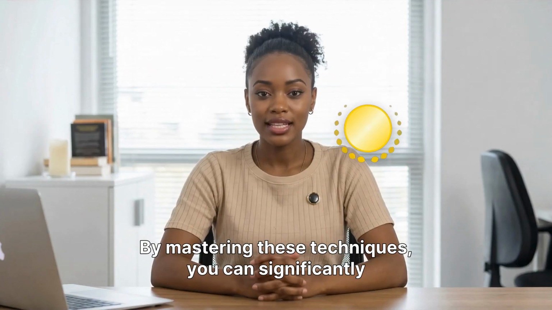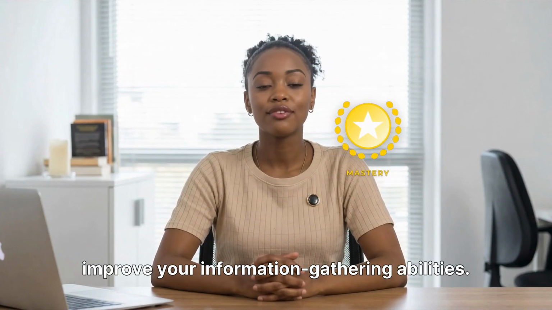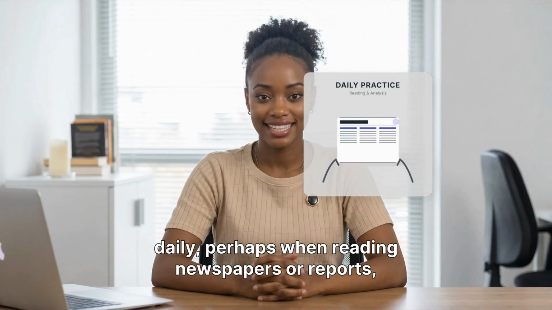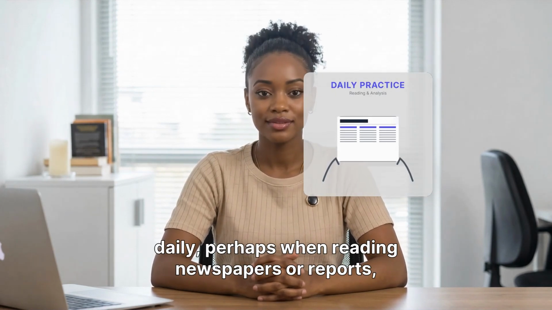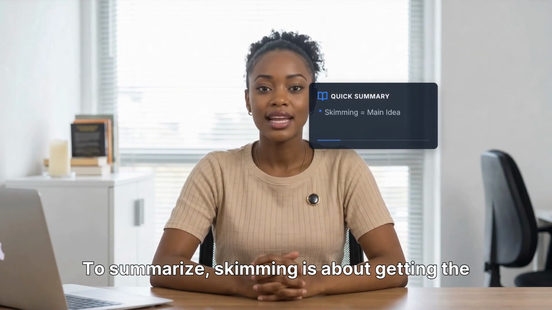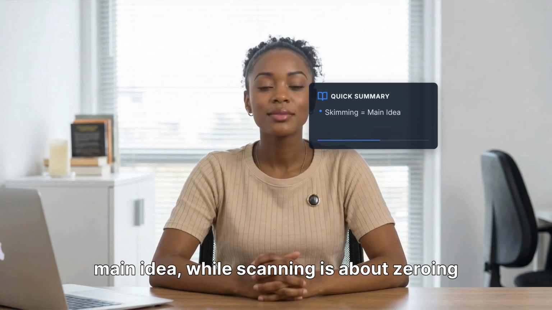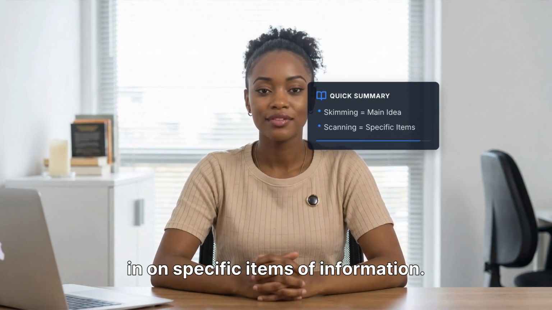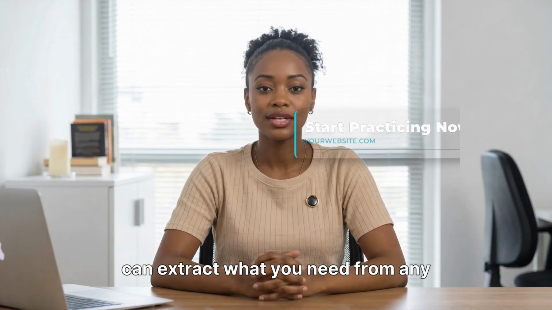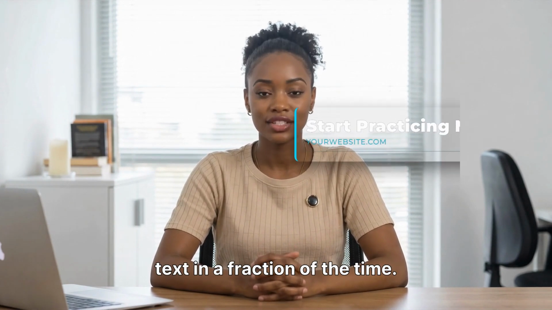By mastering these techniques, you can significantly improve your information gathering abilities. I encourage you to practice these skills daily, perhaps when reading newspapers or reports, to increase your speed. To summarize, skimming is about getting the main idea, while scanning is about zeroing in on specific items of information. With consistent practice, you will find you can extract what you need from any text in a fraction of the time.